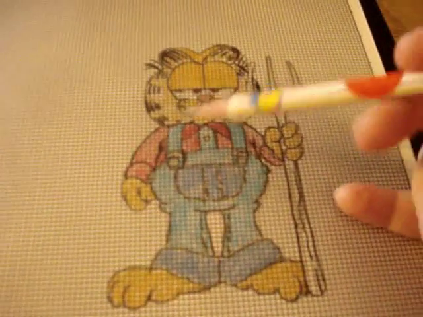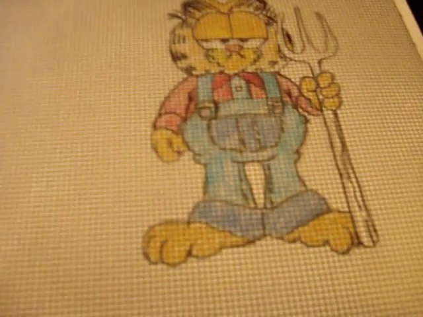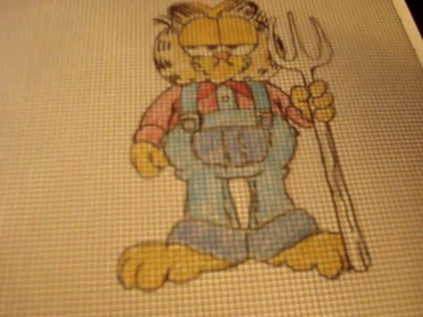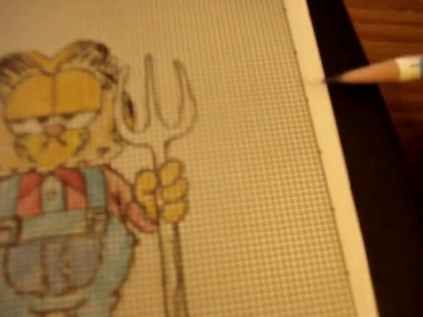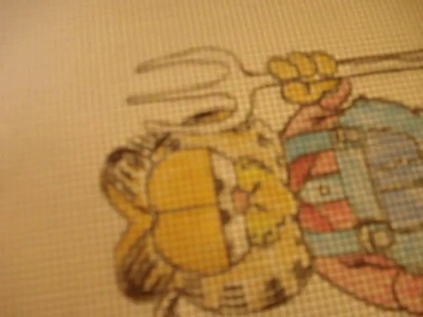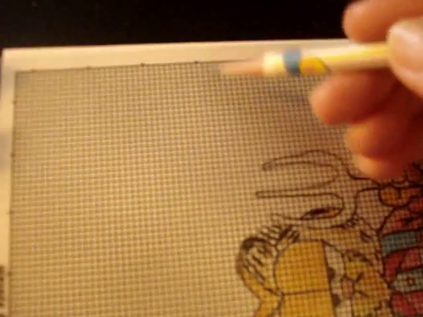Okay, so I got it all colored in. I've got my colors picked out. I'll go over that in a minute. But what I want to do is calculate how many stitches this is going to be. On the graphic paper on the side, you see these little divots. In between each divot is 10 stitches. Okay? So I calculated what I do. You don't have to just use colored pencils, you can use regular pencils.